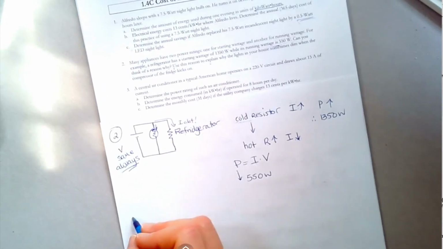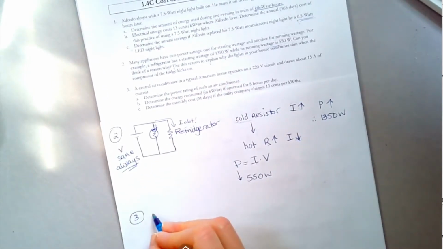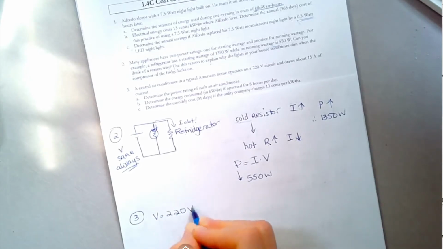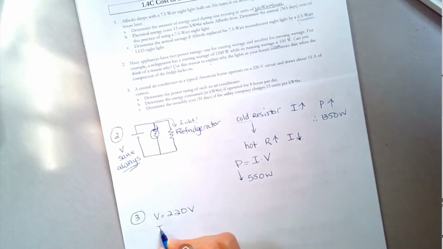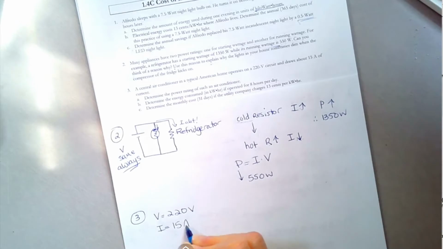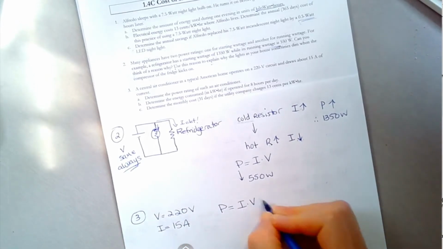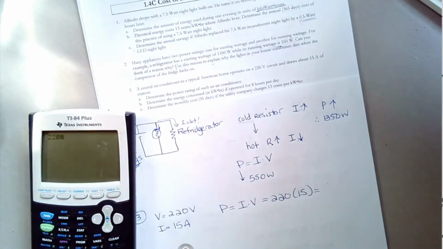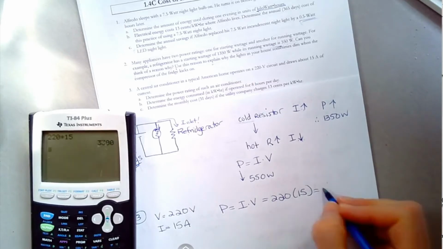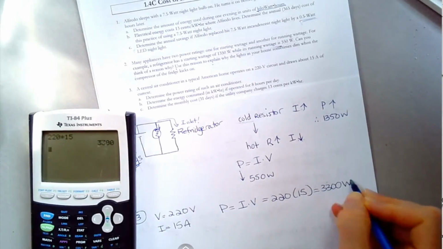Number 3, a central air conditioner in a typical American home operates on a 220 volt. So this is a different circuit because it's going to have 220 volts instead of 110, and draws about 15 amps of current. Determine the power rating of such an air conditioner. So power equals I times V. So 220 times 15. That's going to be a pretty big load, right? 220 times 15 gives you 3300 watts.